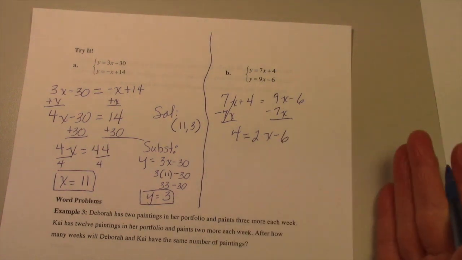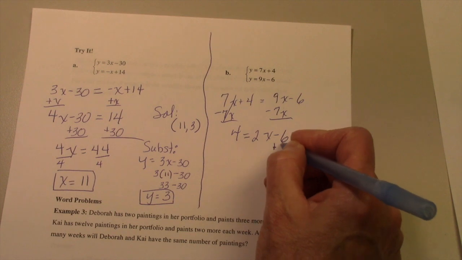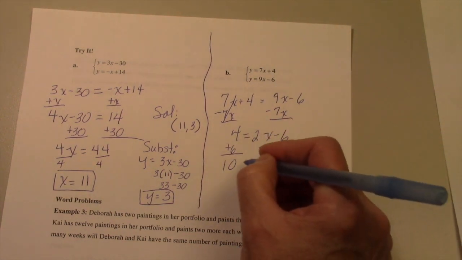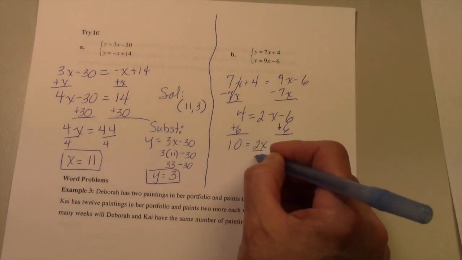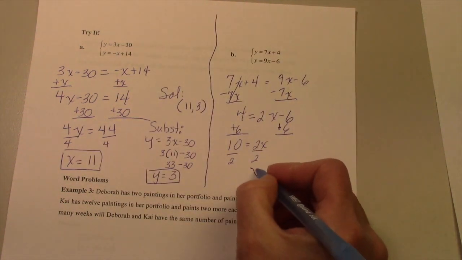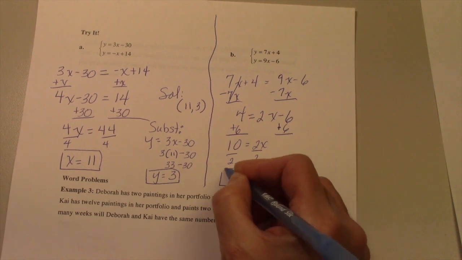So x is on the right side. I want to get the whole numbers to the other side. So I'm going to move the 6. Add 6. Add 6. So I get 10 equals 2x. Last step, divide by 2, divide by 2. Notice I'm not flipping the x's around here. X is on the right side. That's fine. This makes 5. X equals 5.